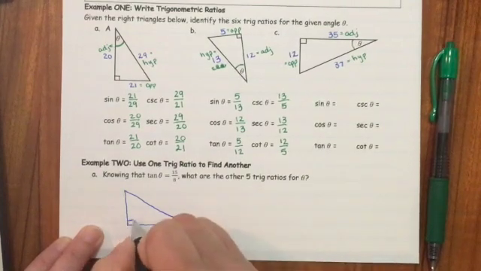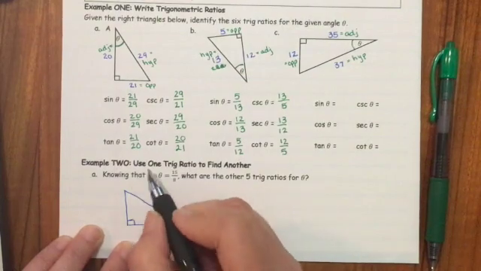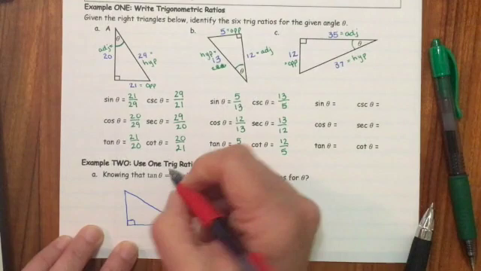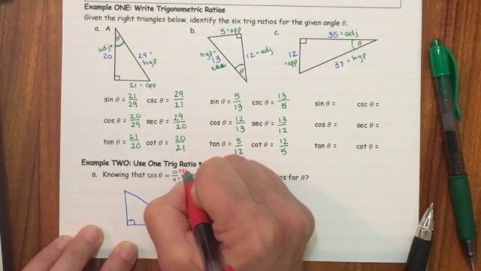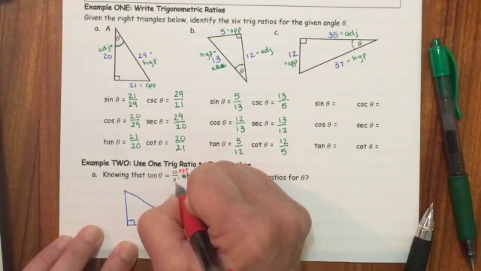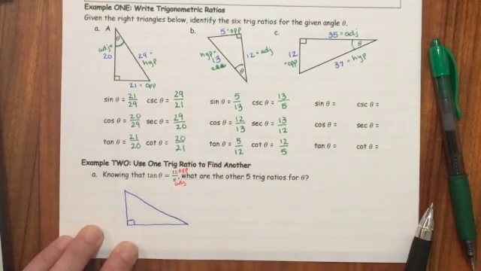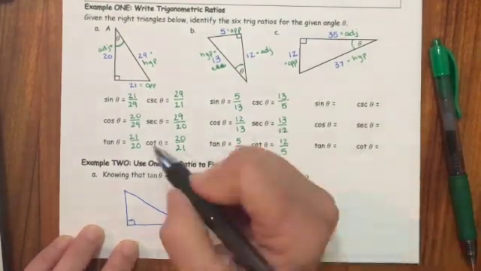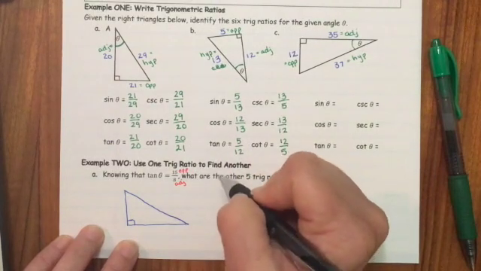Okay, this is going to be my right angle here. And I know that the tangent ratio compares the opposite side over the adjacent side of the right triangle. That's the TOA in SOHCAHTOA. TOA, tangent is opposite over adjacent.